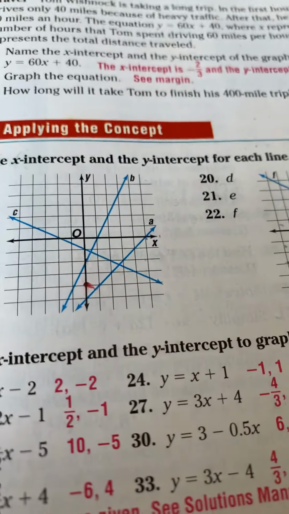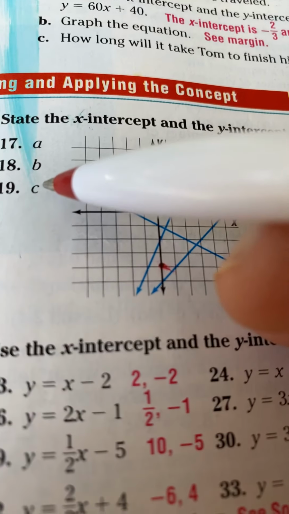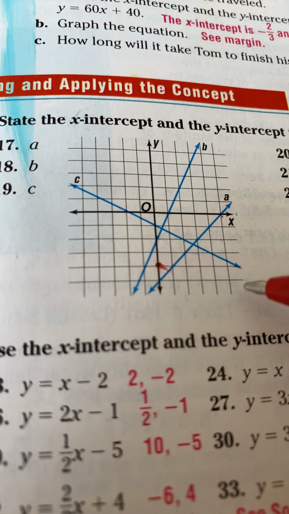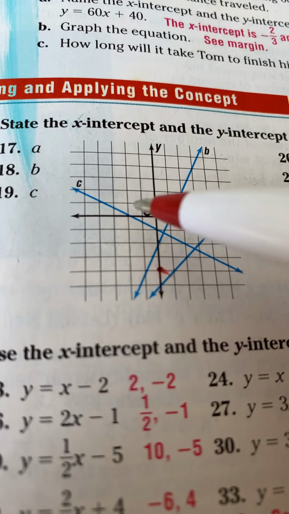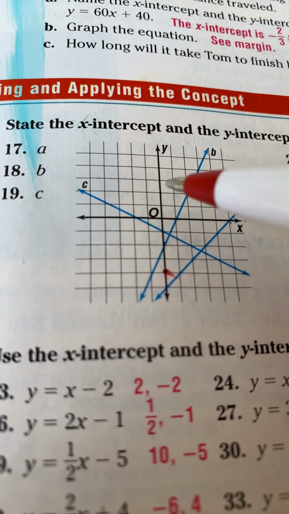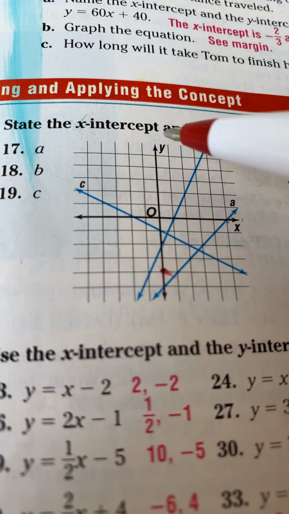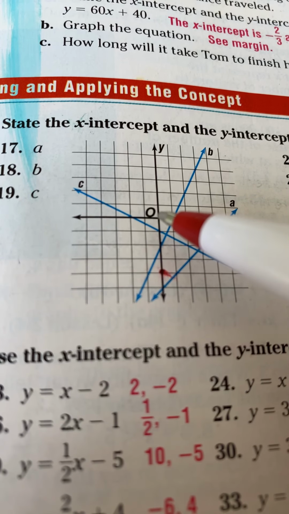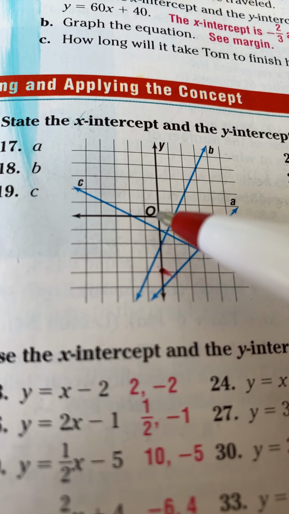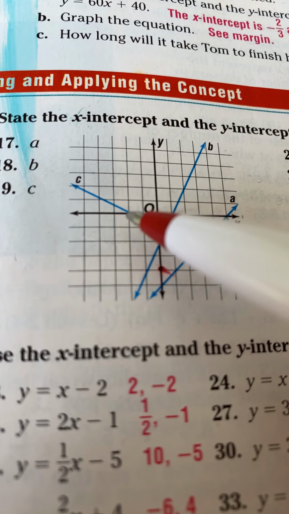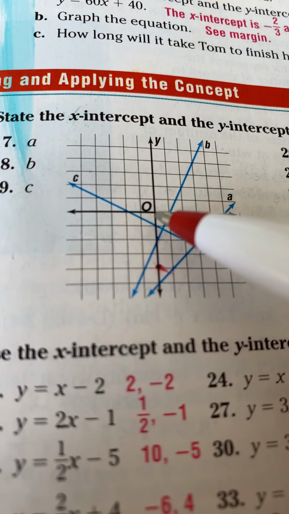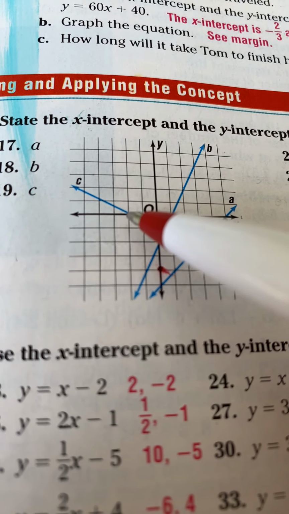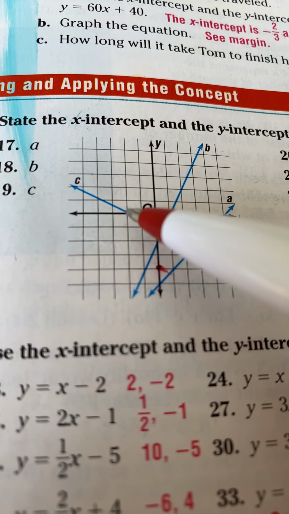All right, here let's look at 19C. I'm looking at this blue line right there. I want to know, where does it touch my X line? Where does it touch my Y line? If I always start at the origin, it touches right there. So I'm going to go over negative 1, negative 2. So my x-intercept for line C is negative 2.